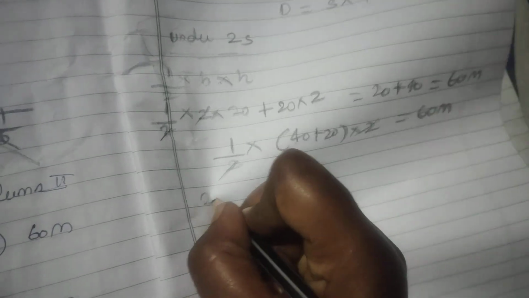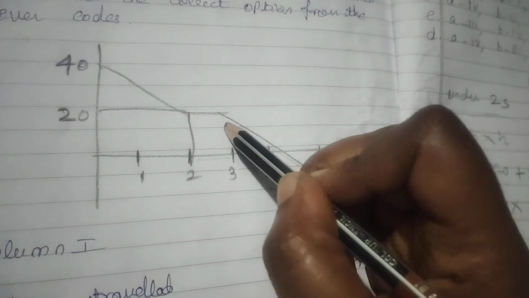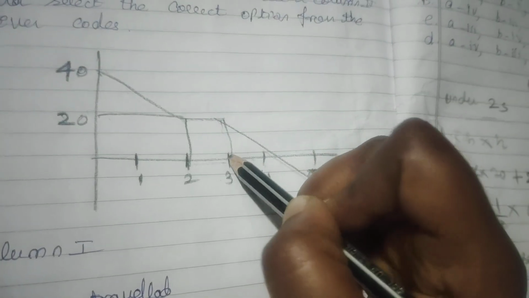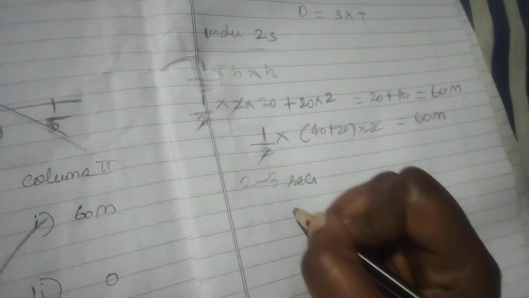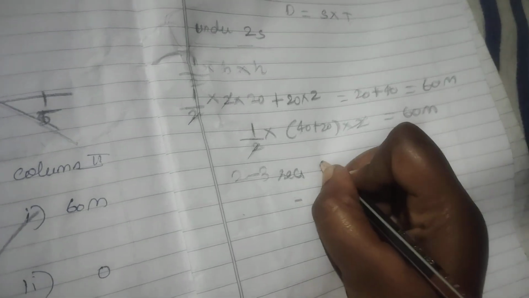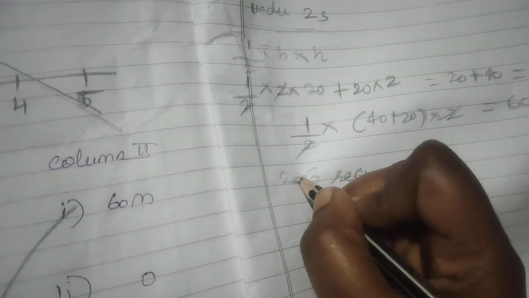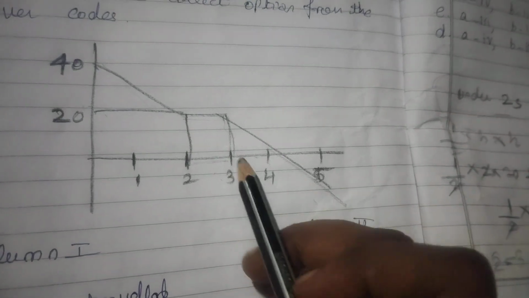Next 2 to 3 seconds. So for 2 to 3 seconds we'll get like this. I'll draw like this. So this is a rectangle. So area of rectangle, for 2 to 3 seconds, is equal to length into breadth.